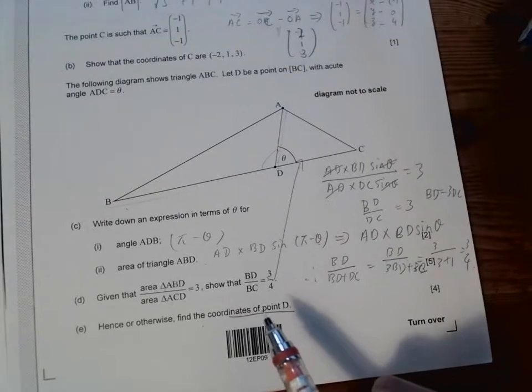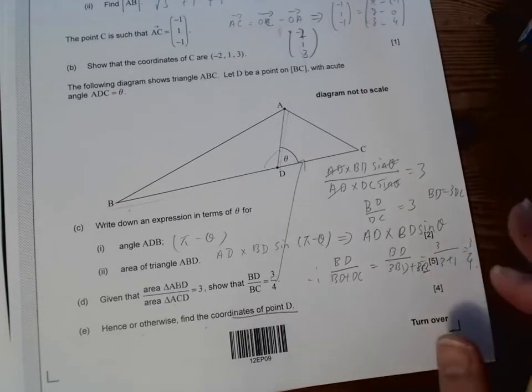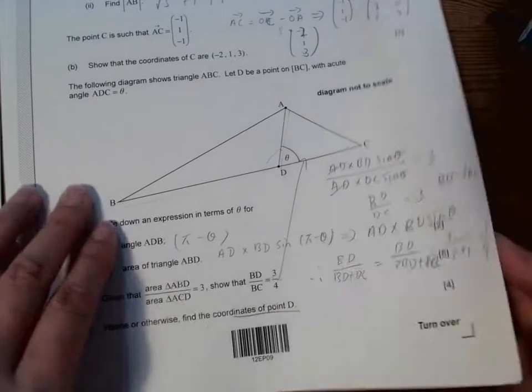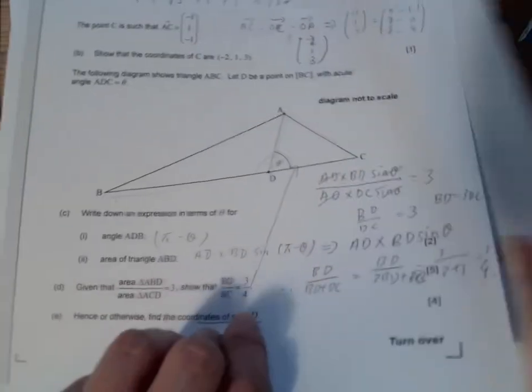To find the coordinate of D, we need a bit of work there. So we have a piece of blank paper. But previously, we got the information of those.